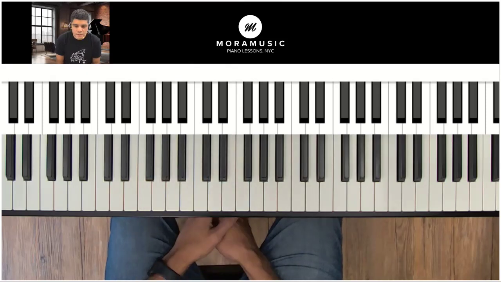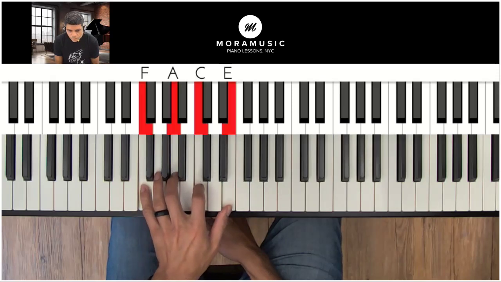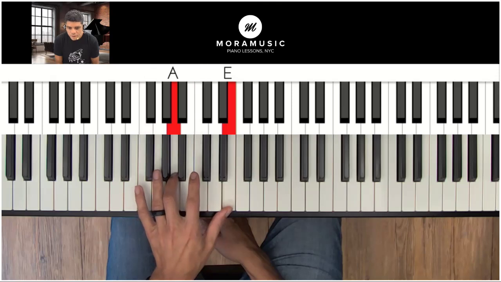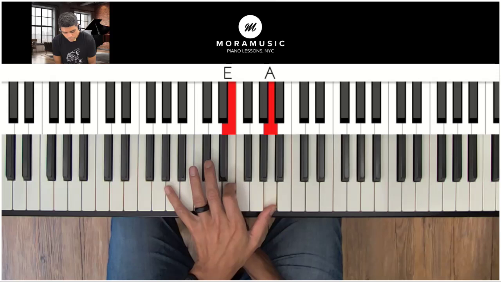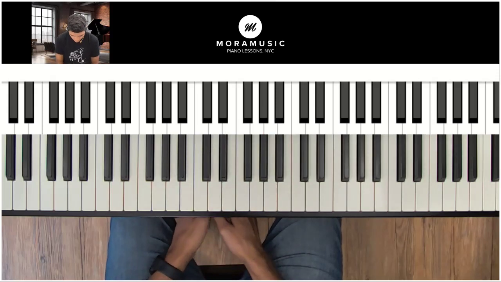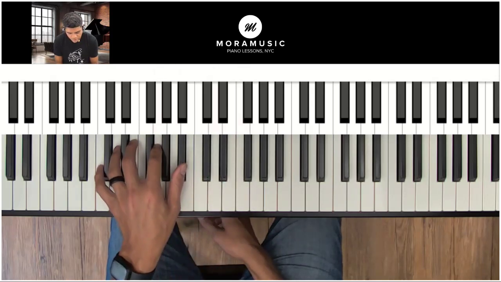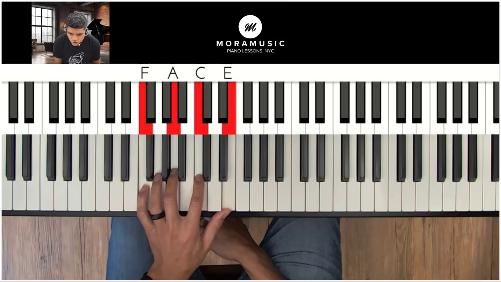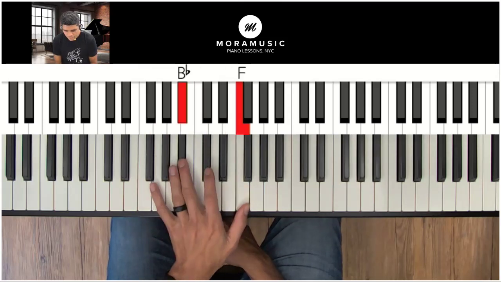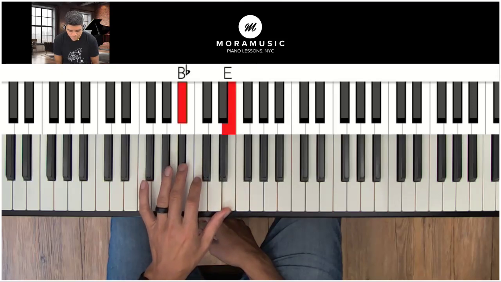All right, let's find the shell voicings for an F major 7. We have our third and our seventh. We can play them in different orders. So we have our G minor 7, our C dominant 7, and our F major 7. But when we play them with shell voicings, we have G minor 7, we have C7, and we have F major 7.